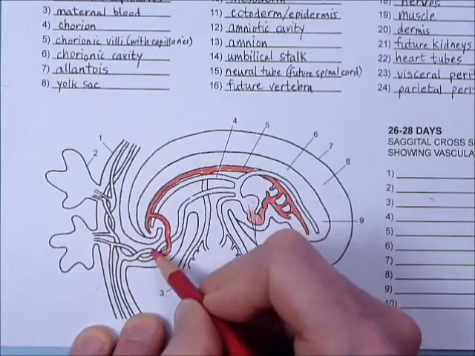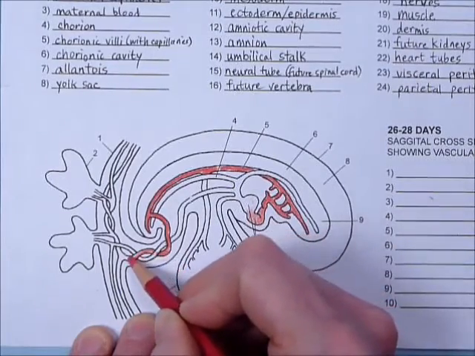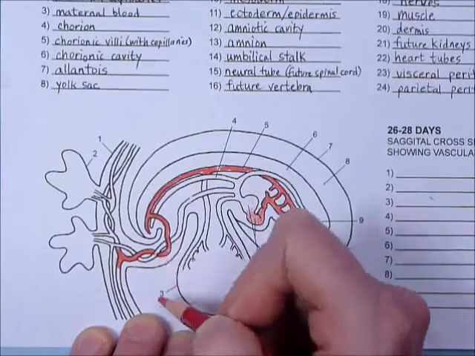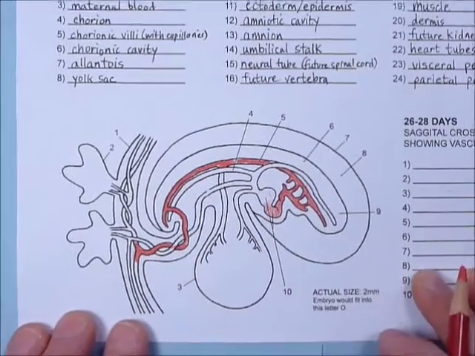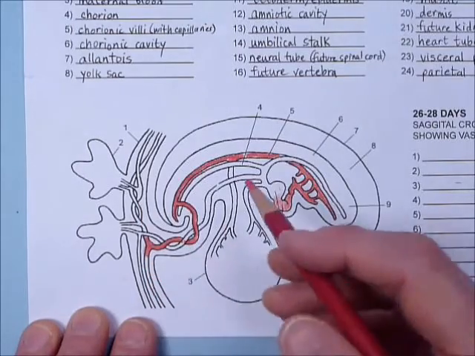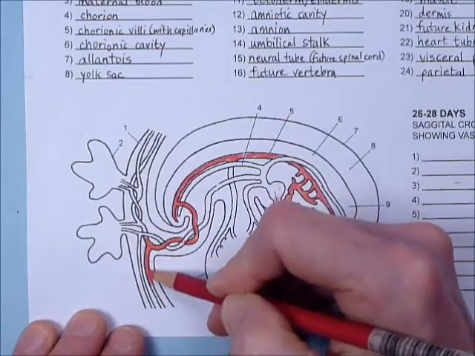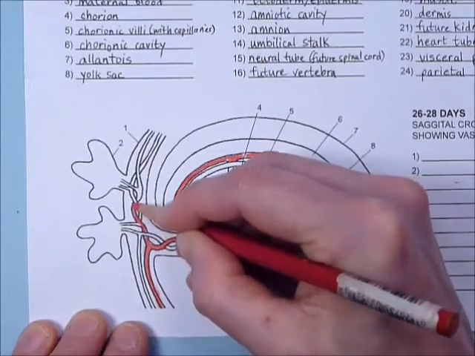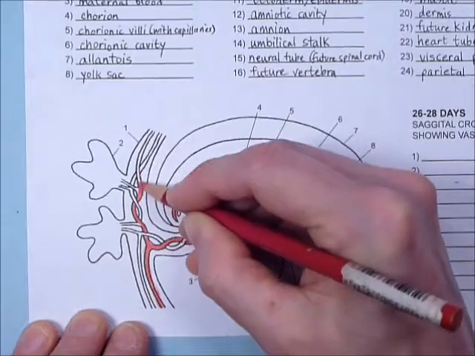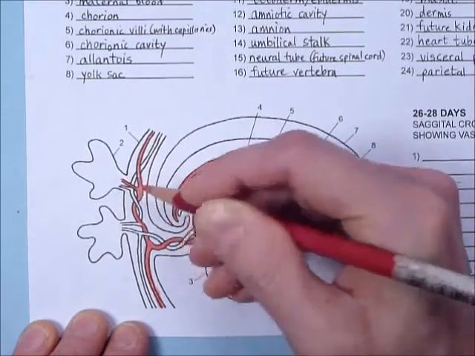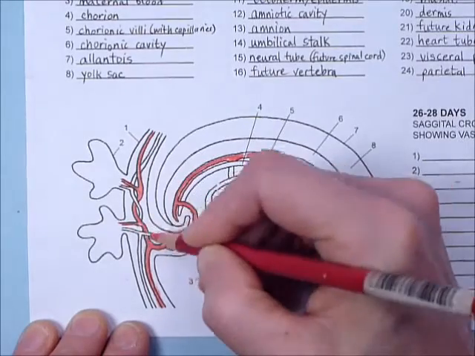This is where it's going to get interesting. Follow it under and over. It's going to squiggle around a little bit as it goes out into the chorionic villi. So just keep following over and under like that. And then it's going to go like this.